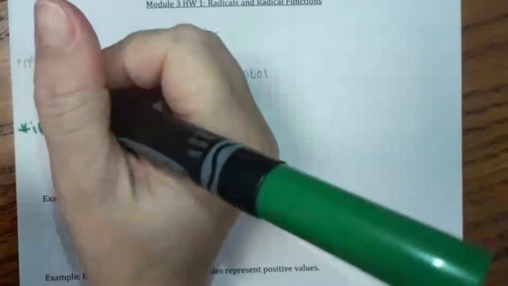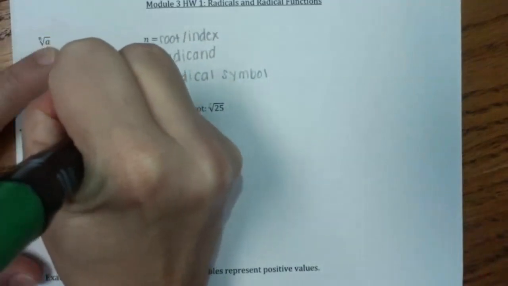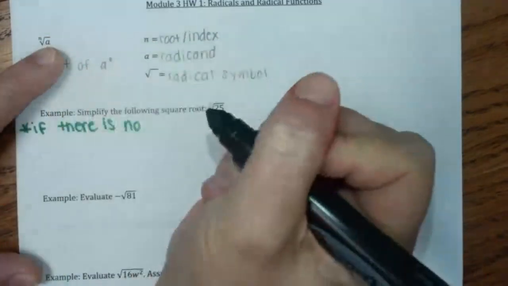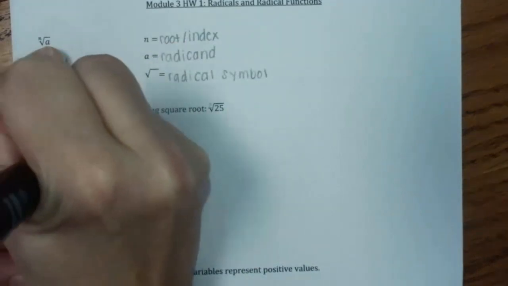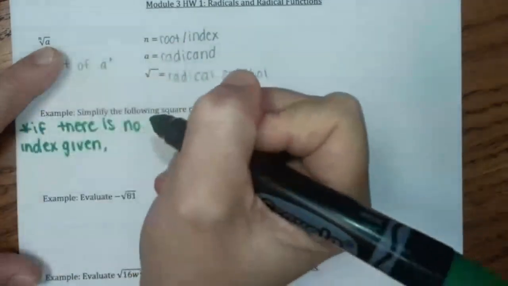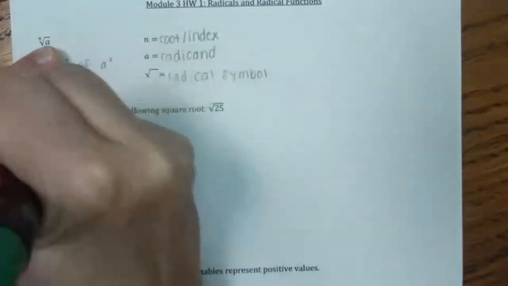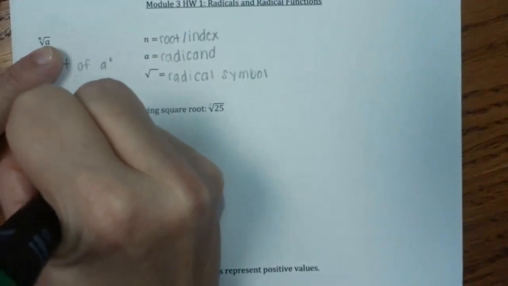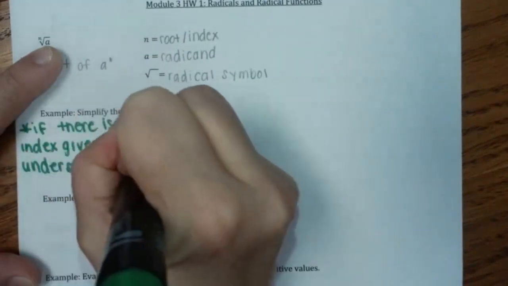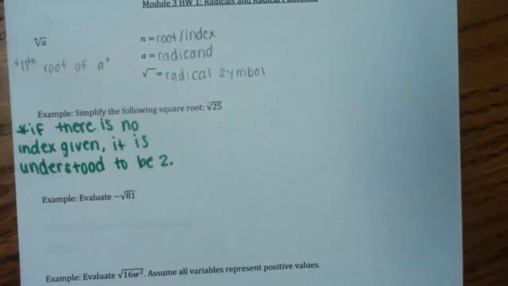If there's no index given, it is understood to be 2.